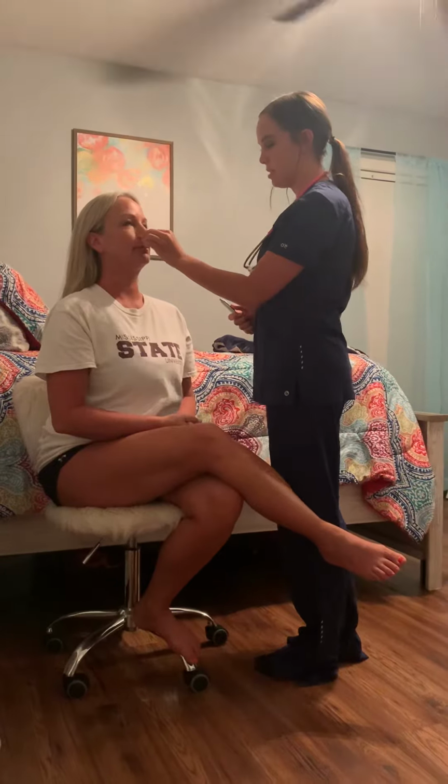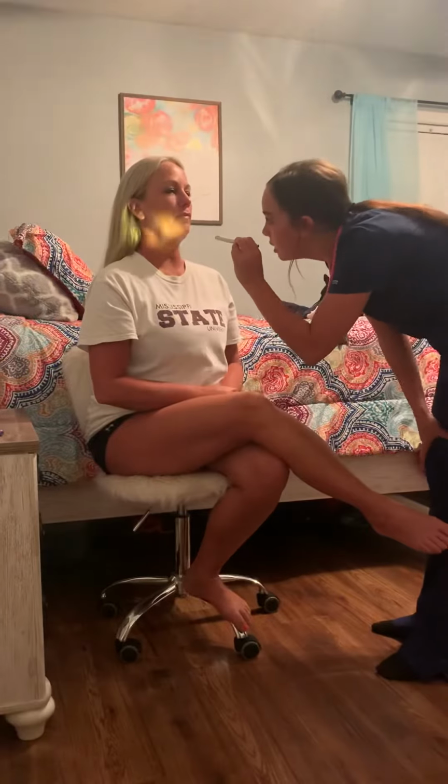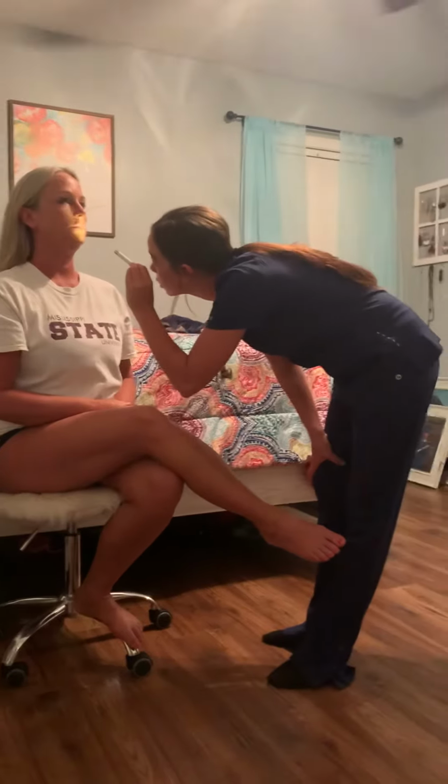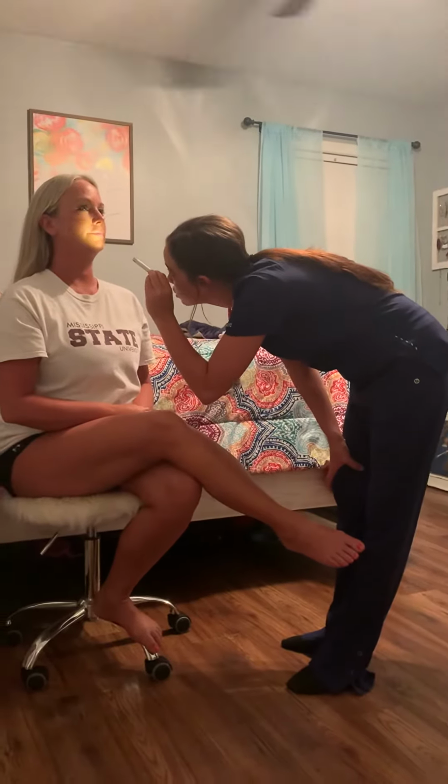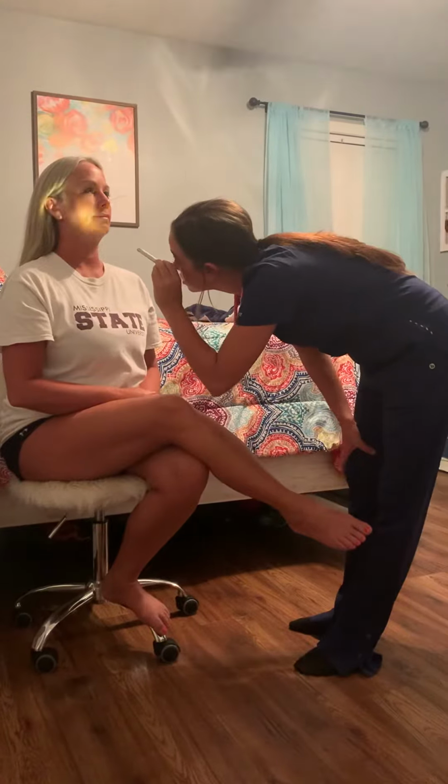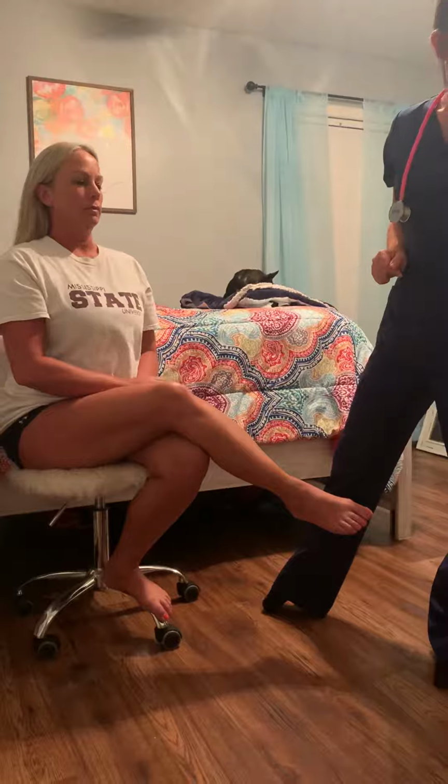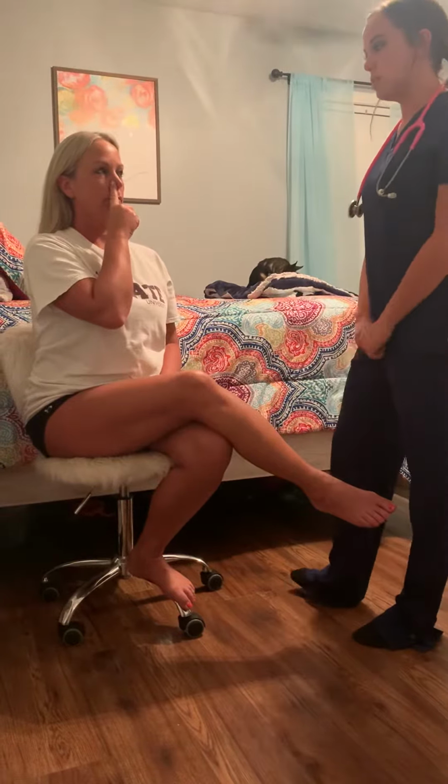I'm going to palpate for tenderness. Tender? And I'm going to inspect her internal layers for moisture, tissue color, swelling, and lesions. And she doesn't have any swelling or lesions, and has some pink tissue color. And I'm going to assess patency. Can you occlude one nostril and breathe in? And do the same with the other.